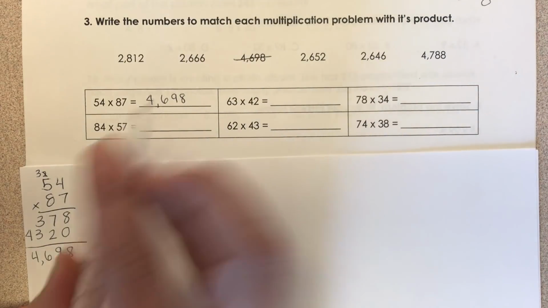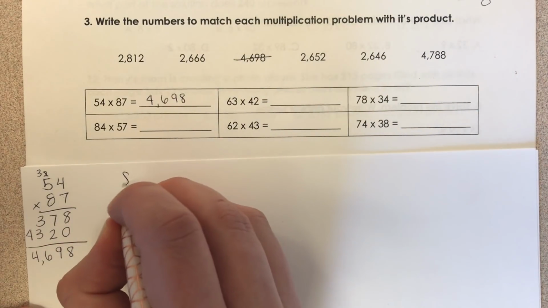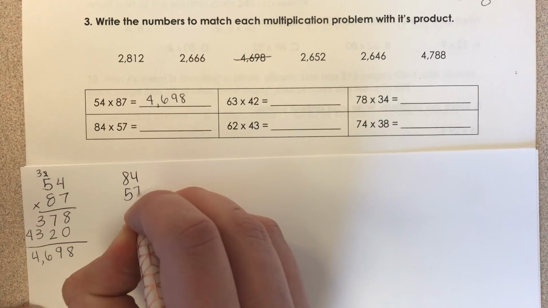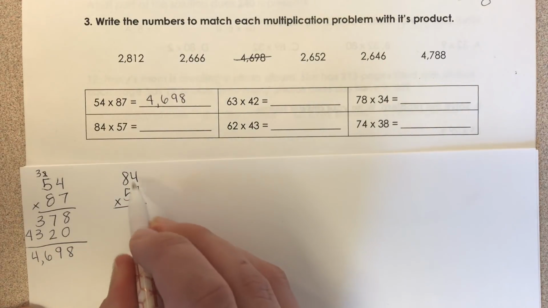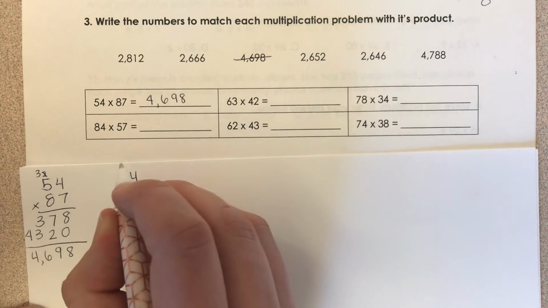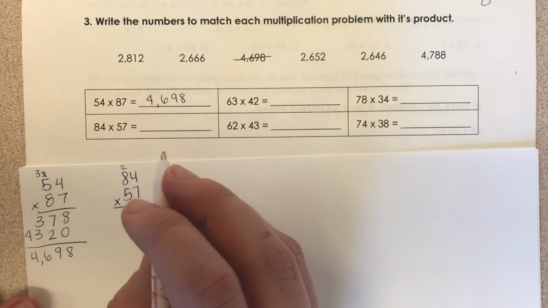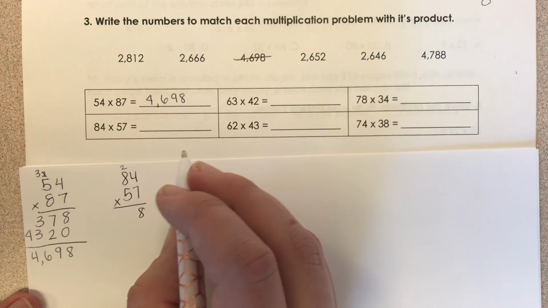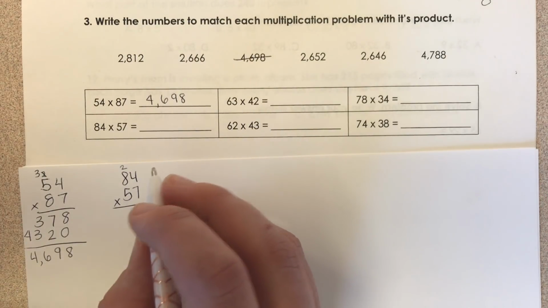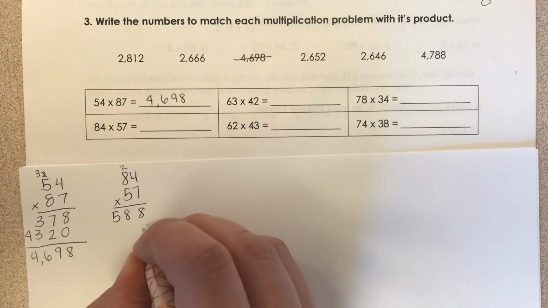All right, second one, I'm going to go right down to this one. 84 times 57. 7 times 4, again, is 28. Carry our 2. 7 times 8 is 56. 56 plus 2 is 58.